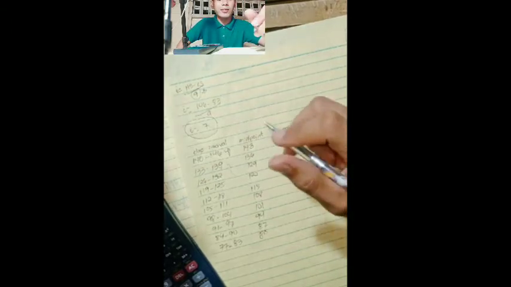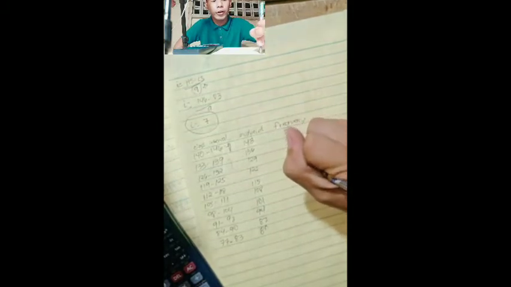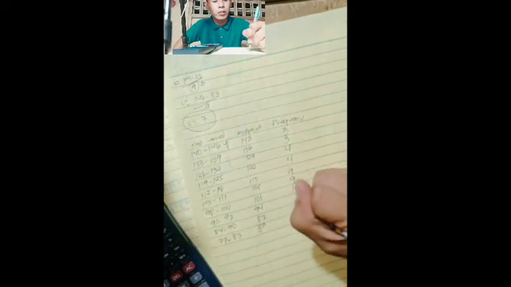The next is the frequency of 133 to 139 is 3. The frequency of 126 to 132 is 4. Respectively, the frequency of 119 to 125 is 4 also. Then 112 to 118 is 9. 105 to 111 is also 9. 98 to 104 is 10. 91 to 97 is 4. 84 to 90 is 3. Then lastly, the frequency of 77 to 83 is 1, which 83 only appeared.